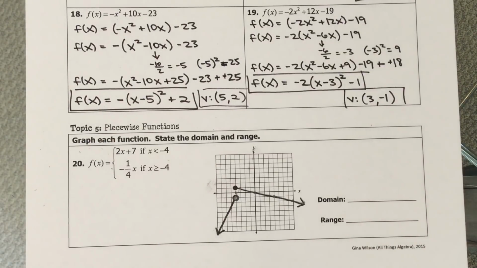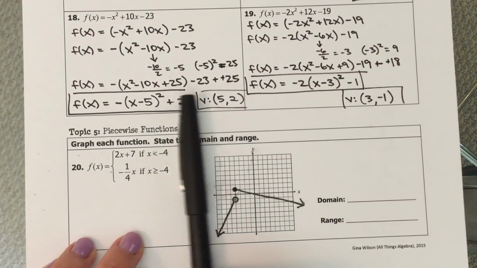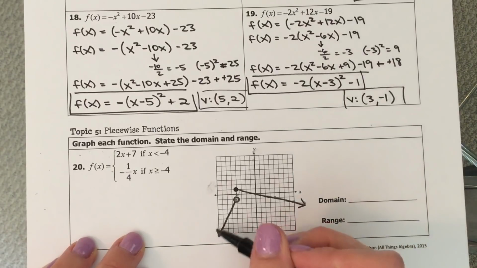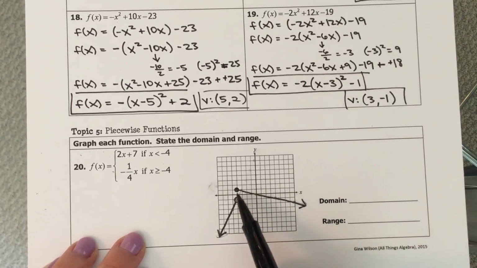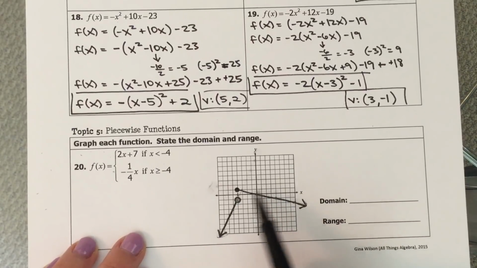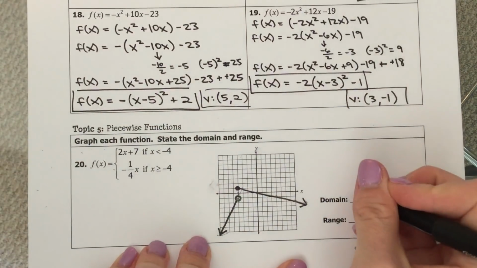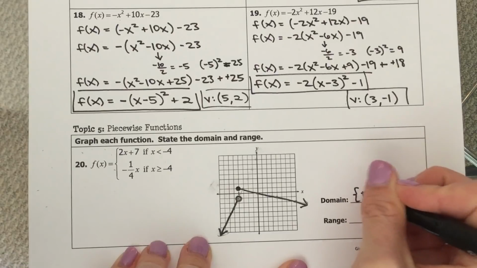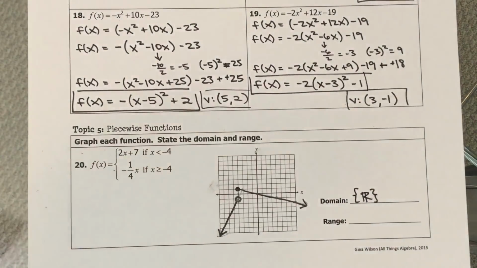The domain, you look at the x's, range, you look at the y's. So domain kind of scan from left to right. This one goes off to the left, this one goes off to the right. There is no missing x values in here because this one picks up right where the last one leaves off. So my domain would be all reals because every x value gets covered.